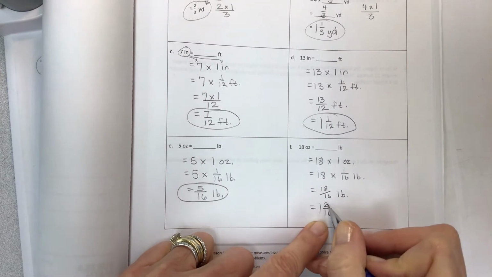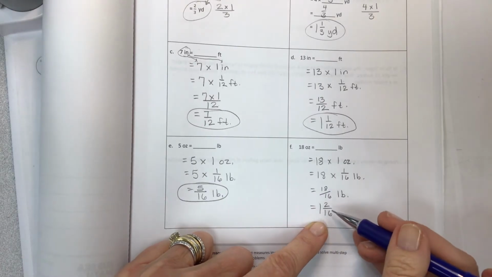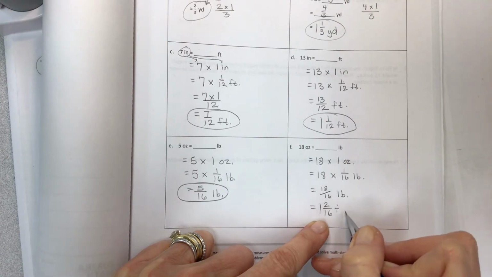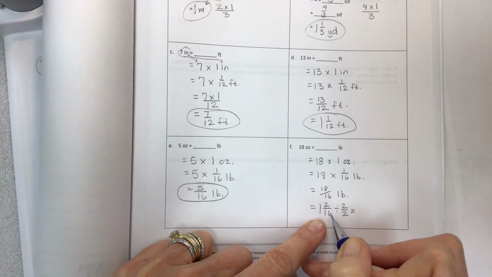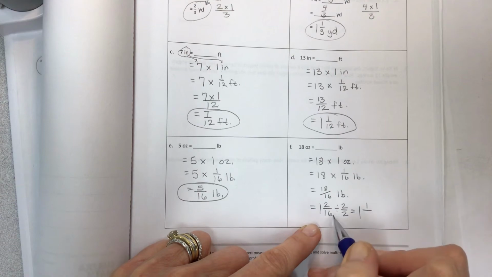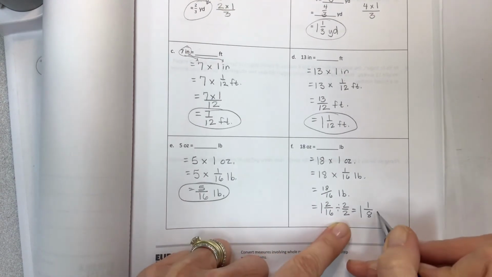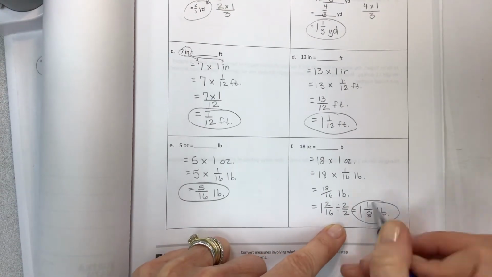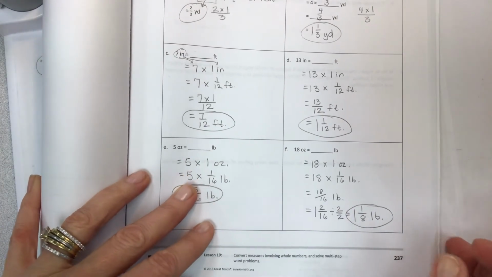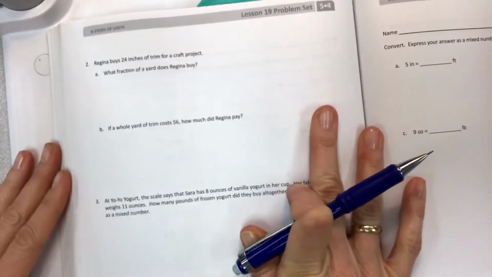Okay? And then we don't want to leave a fraction that has both even numbers, because that's not simplest form. So I'm going to divide both the top and the bottom by 2 because they're both even. Don't forget your whole number. 2 divided by 2 is 1. 16 divided by 2 is 8. And that has our new label, and that's your final answer, 1 1/8 pound. Okay, so when you apply the formula from our notes, it really makes everything so much easier.